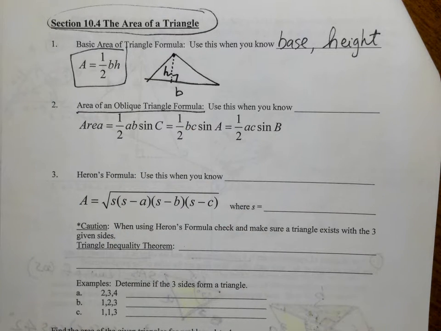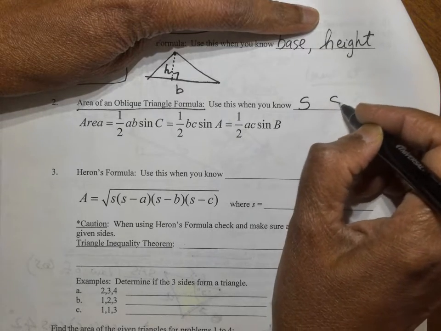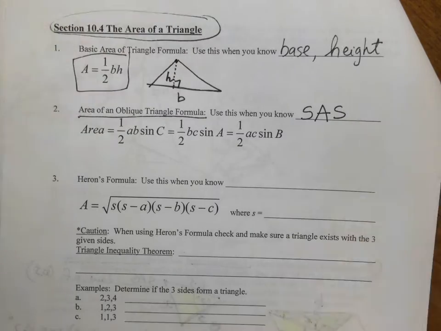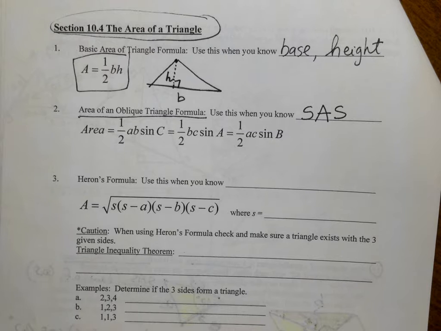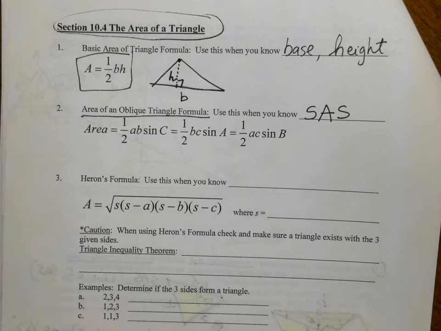In this scenario, we do not need to know the height. What you do need to know is the two sides and an angle in between. It says use this particular formula. There are two formulas actually that you will use to find the area of an oblique triangle. The first one is just called the regular area of an oblique triangle, and the second one is Heron's formula.